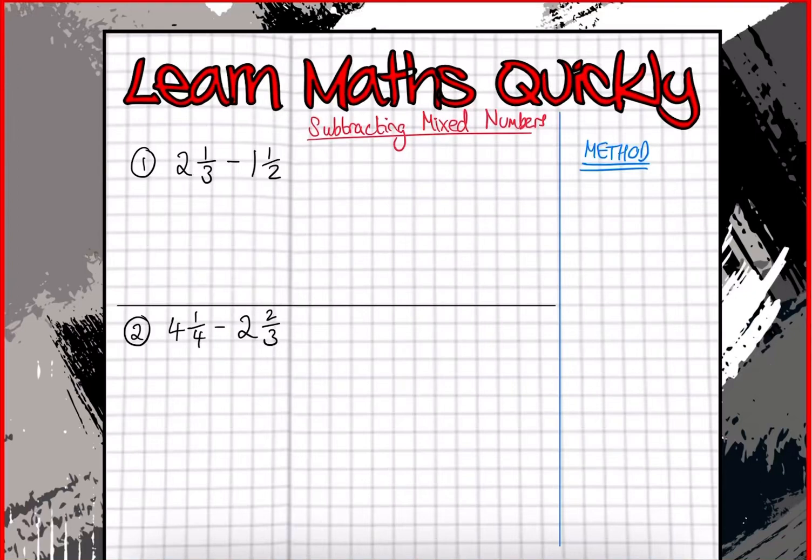To subtract mixed numbers, it's really important to know the difference between a mixed number and an improper fraction. Now at the moment, if you look at question 1, we've got 2 1/3 subtract 1 1/2. Both of these are mixed numbers because there's a whole number, which is the 2 and the 1 in 2 1/3 and 1 1/2, and there's a fraction.